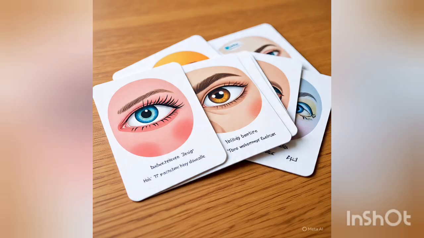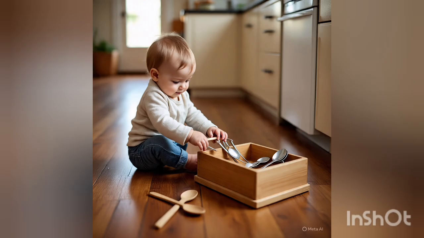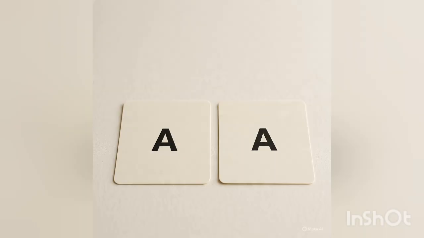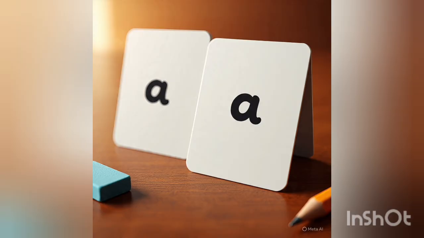Maybe you can sort all the eyes together, or nose or mouth. Then it can go to everyday objects: spoons, bowls, anything that you use, pencils, pens. So this concept of similarity goes strong, and after that they learn that, okay, this is what I have to do when I am asked.